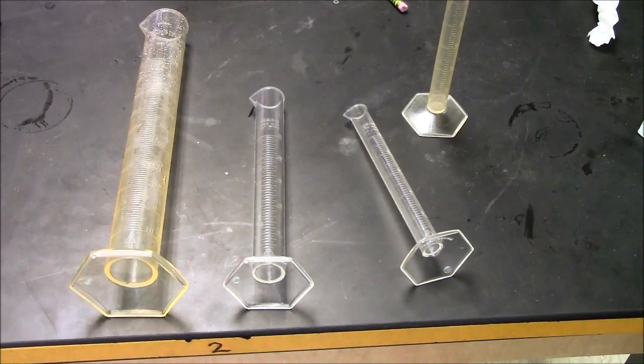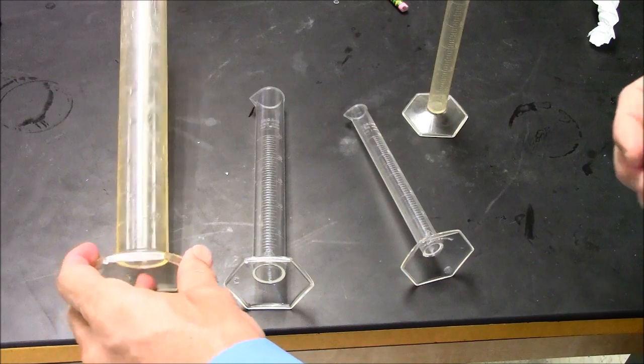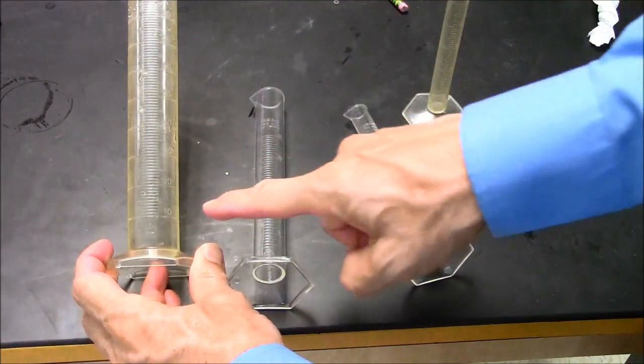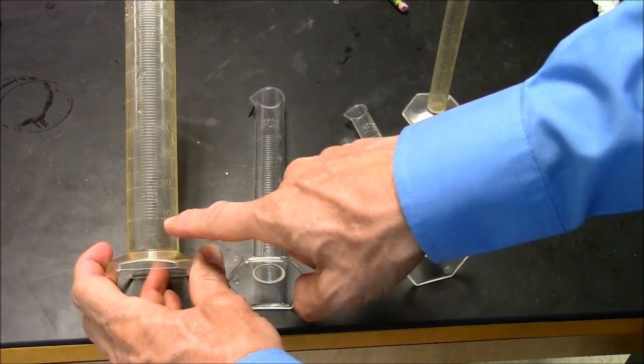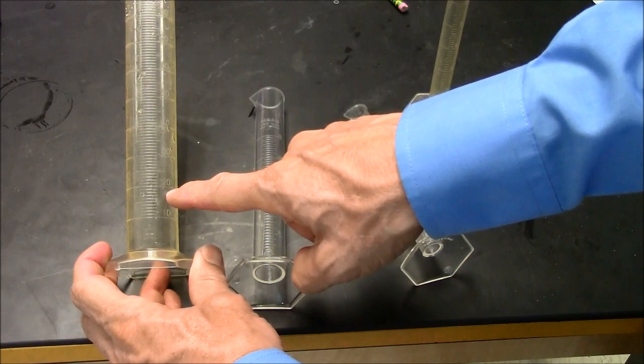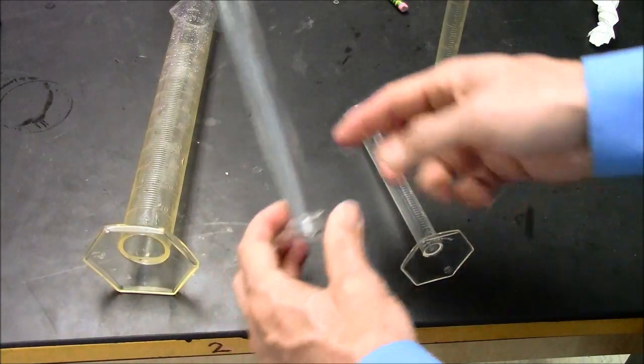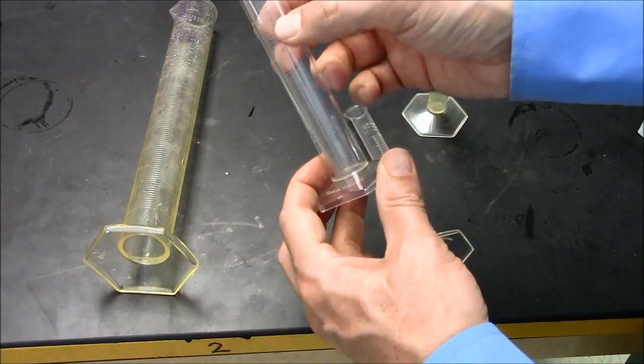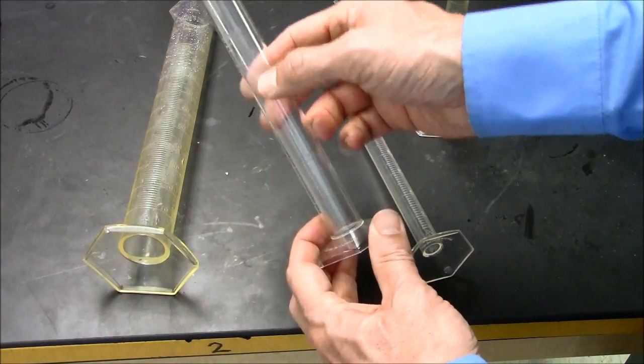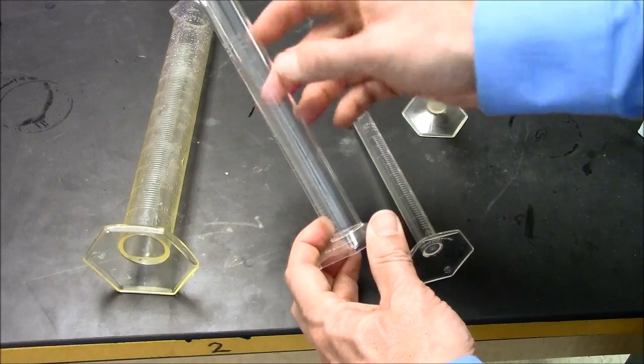One of the challenges today is to use graduated cylinders effectively. This is the 100 milliliter graduated cylinder. It has 10 lines between the number 10 and the number 20. This is the 25 milliliter graduated cylinder. It has 10 lines between the number 20 and 25.